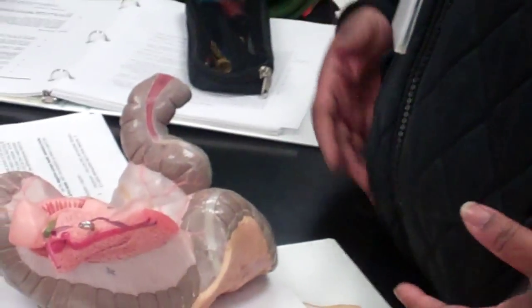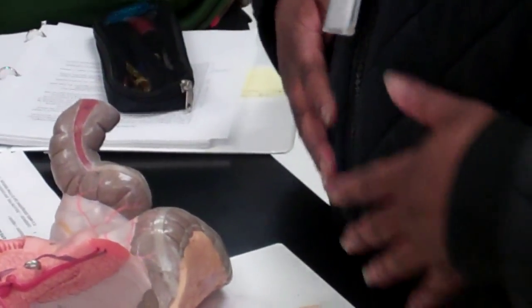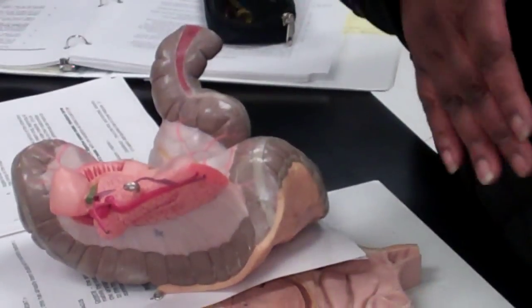The greater omentum. The greater omentum is an apron that hangs in front of the abdomen, and it covers the abdominal content. So when you open up the abdomen of any organism, you see that a loose apron type structure will be sitting on top that you can actually just move aside.